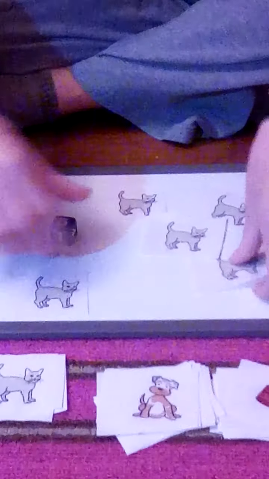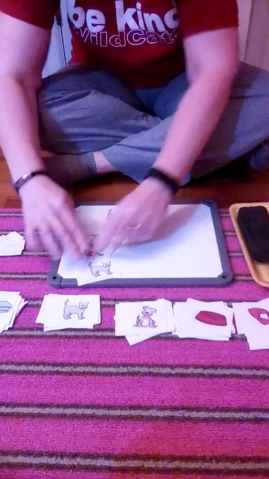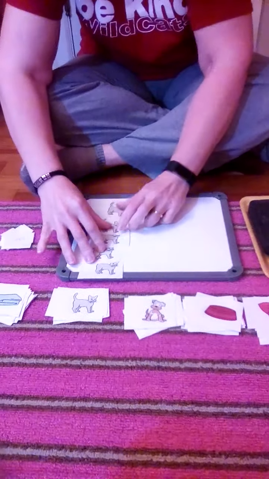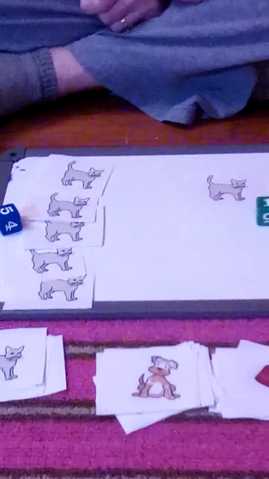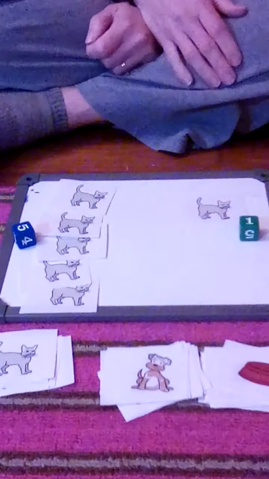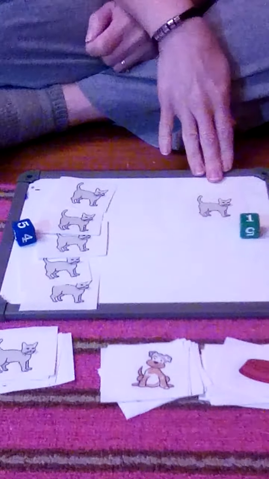Sometimes when we roll the dice and we get our 5 cats out, somebody else will roll another dice, or you could use the same dice, it doesn't really matter. You would roll it. This person got 1, so they have 1 cat. And we would talk about who has more. Is 5 more than 1? Yes, 5 is a lot more than 1. 1 is a lot less.